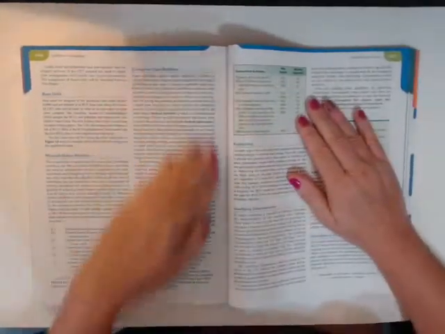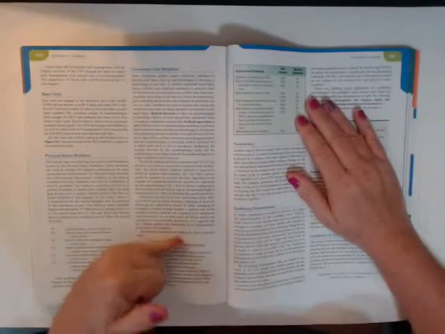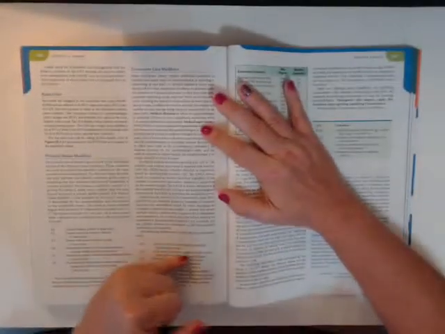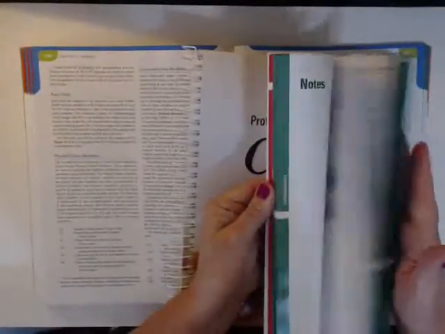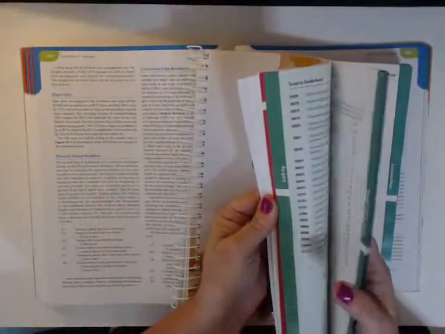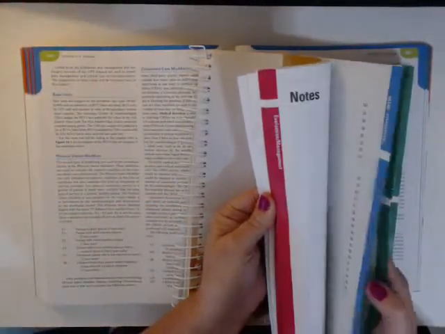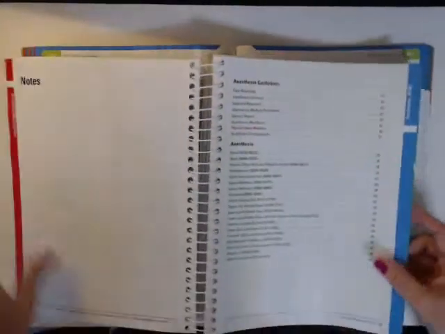Then starting about your concurrent care modifiers, these are the modifiers that we write as cheats in our book. This CPT manual that I have is not my normal one, so I don't have any of the notes written in it either. I'm breaking my own rules. But I am going to show you where I would write them.